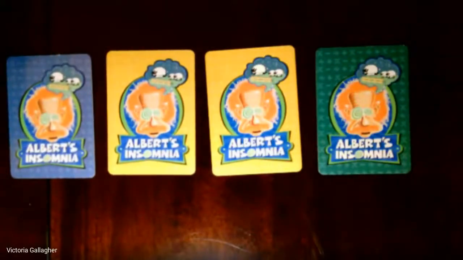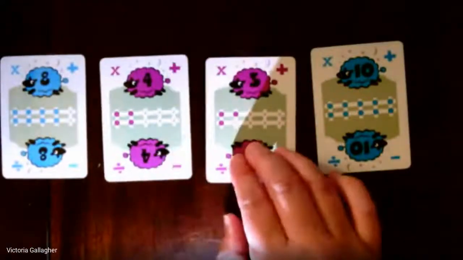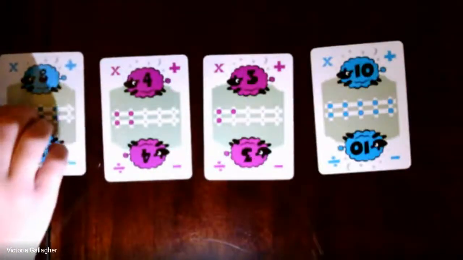The first player creates any math operation that equals 1. And then the next player creates any math operation that equals 2. And then you just go on and on and on, until you can't make any more numbers. But you do want to try to go in order. So the first one you want to do is you want to try to make the number 1.